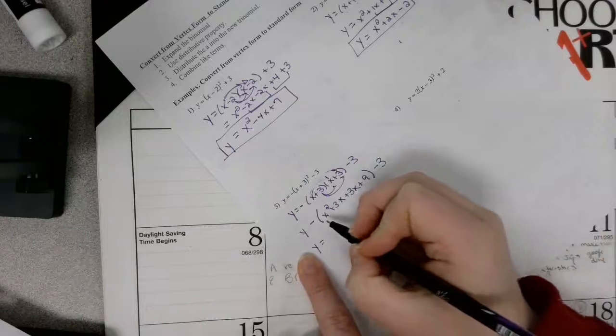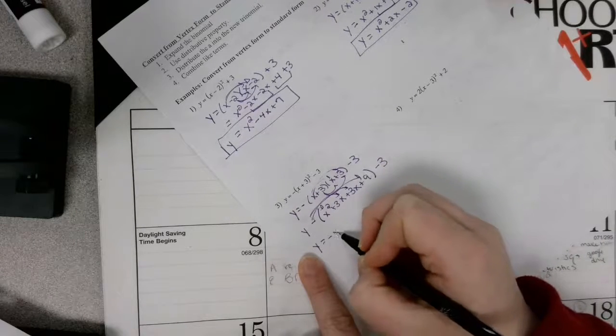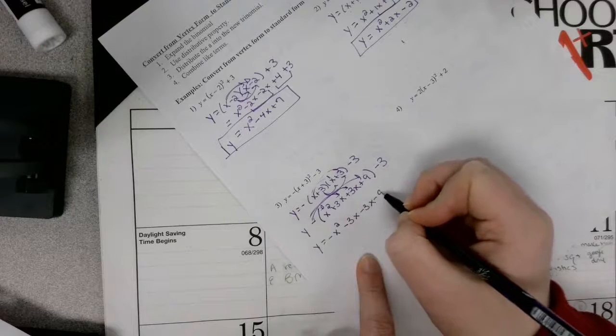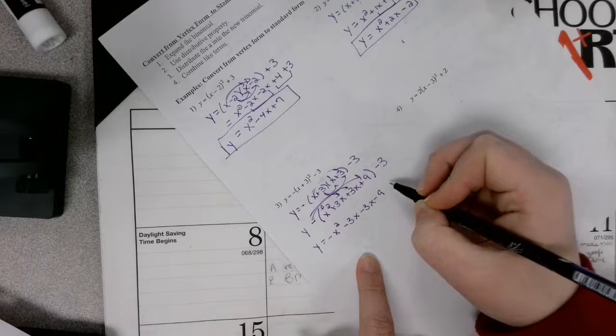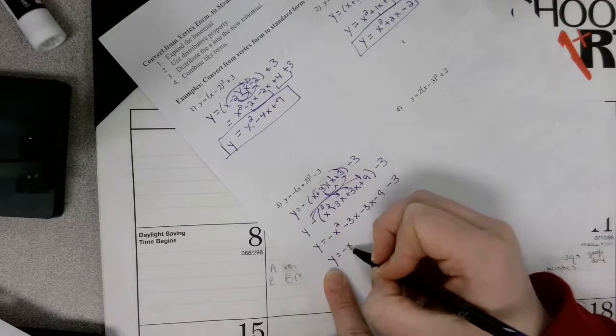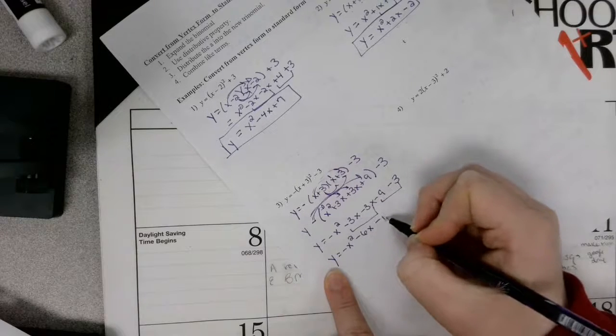Now I'm going to distribute that negative into everything, just into the parentheses. So it's negative x squared minus 3x minus 3x minus 9. And then I'm just going to now rewrite that minus 3 outside and combine my like terms. Negative 6x and negative 12.